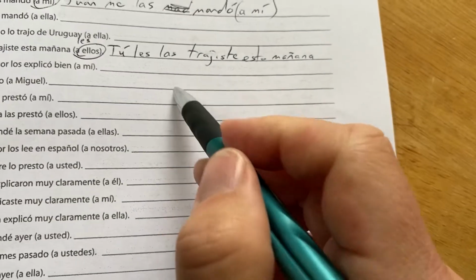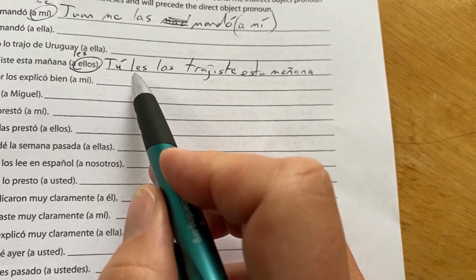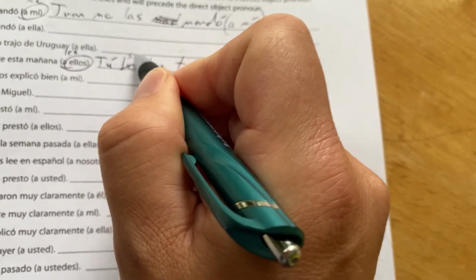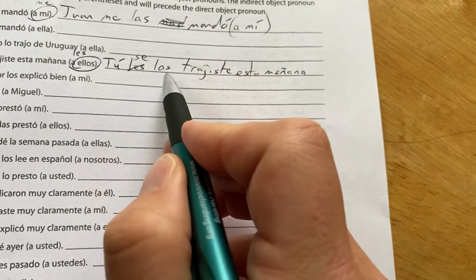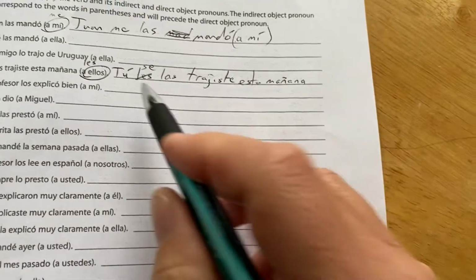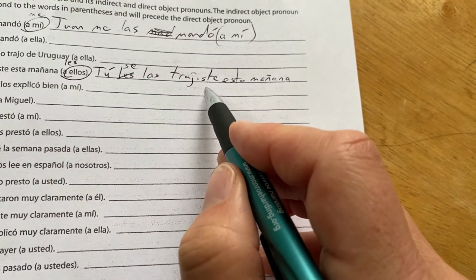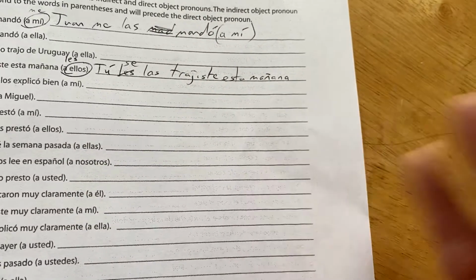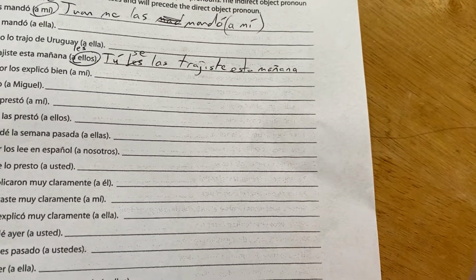But wait, hey, Mr. Cardinal, take a look at this. Les, las, les has to change to se, because you can't have two L pronouns next to each other. So you brought them to them this morning. Done. Same sentence, just a little bit shorter.